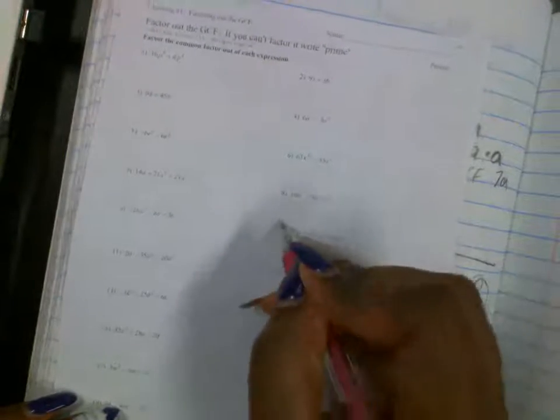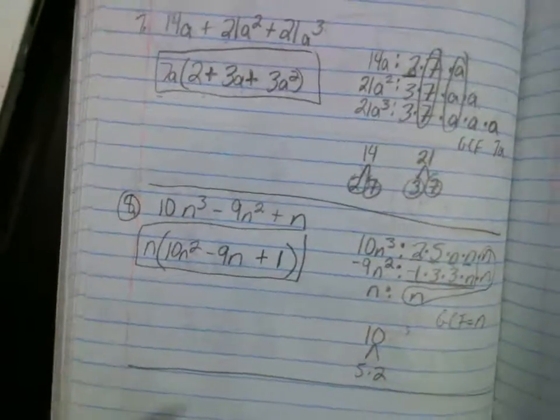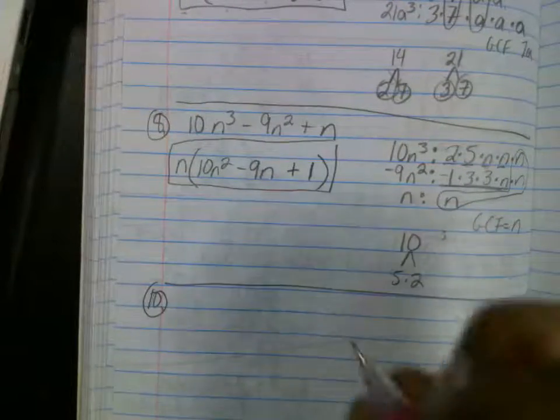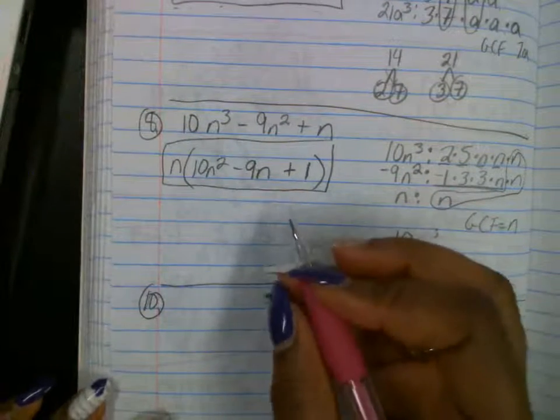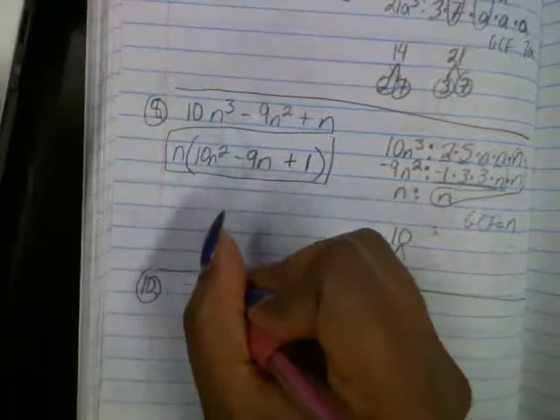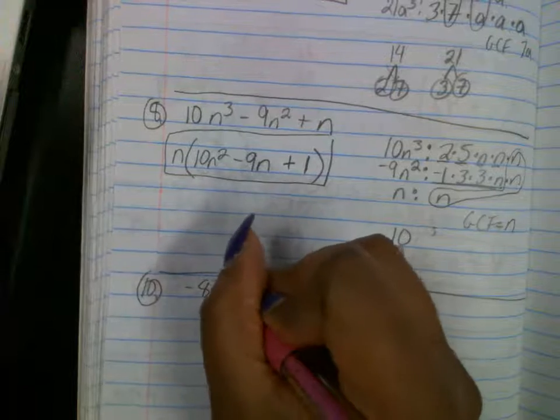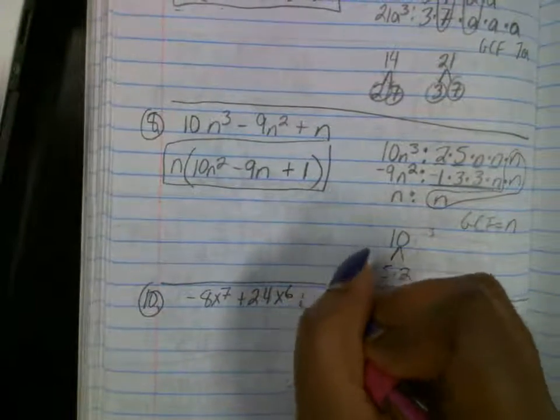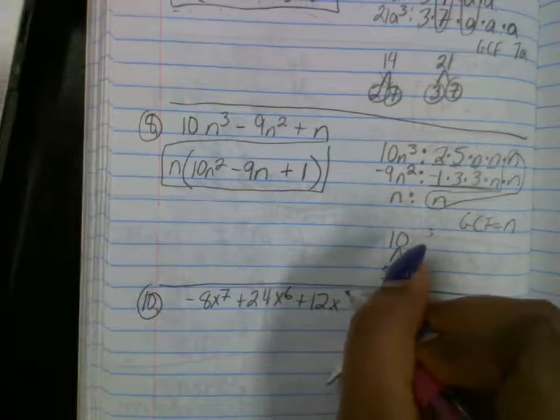Okay, so the couple that I'm going to be doing for you, we did some of these yesterday. Let's check to make sure that you have it right. Let's do number 10. I'm going to go through that, and then we're going to do factor by grouping. Negative 8x to the 7th plus 24x to the 6th plus 12x to the 5th.